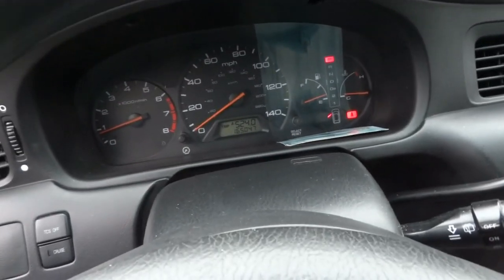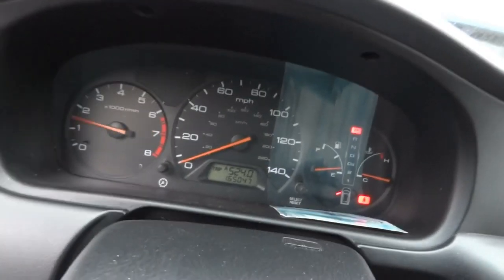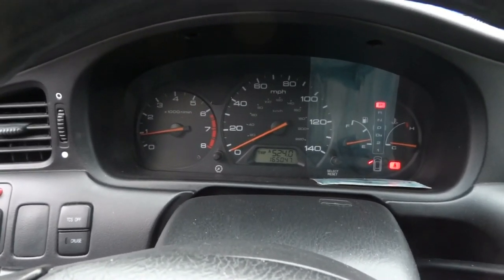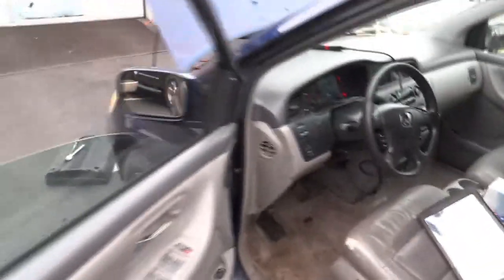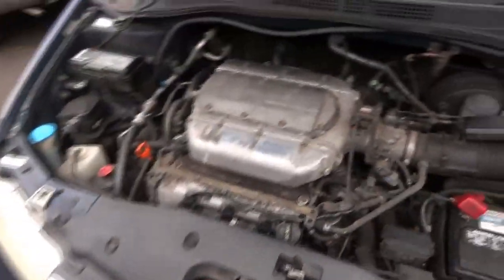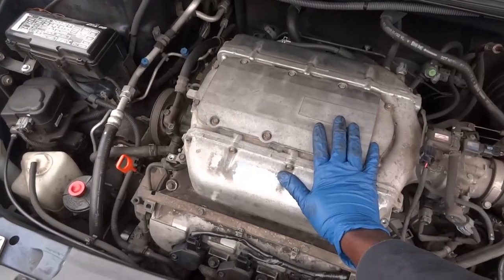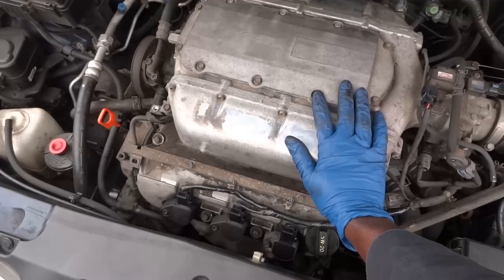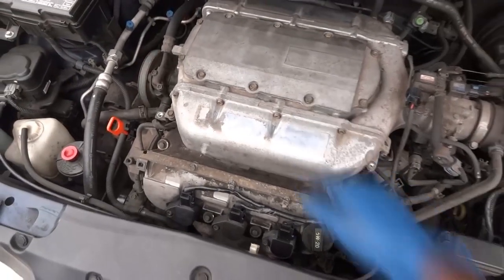So the engine is running. The check engine light is off. So that's good. So now let's go under the hood. Alright, so this was a quick and easy one. The engine is running. As you can hear, I hope the camera is picking that up. It's not shaking anymore. Okay. So that's good.